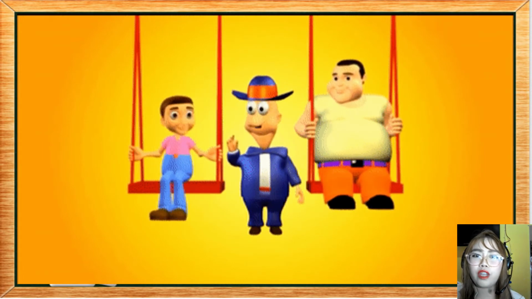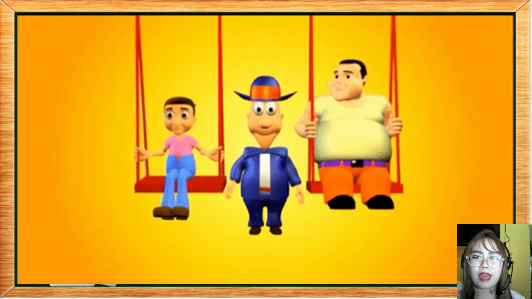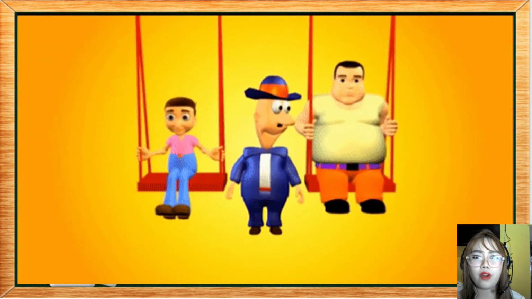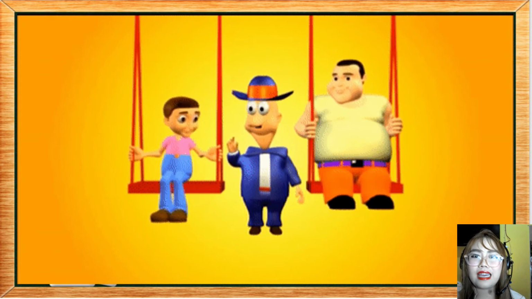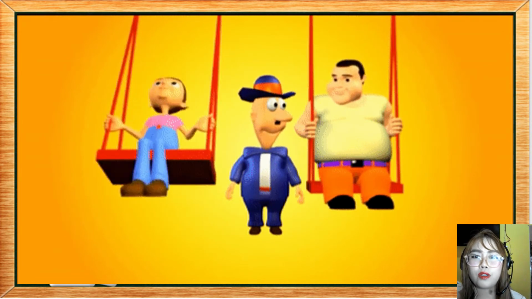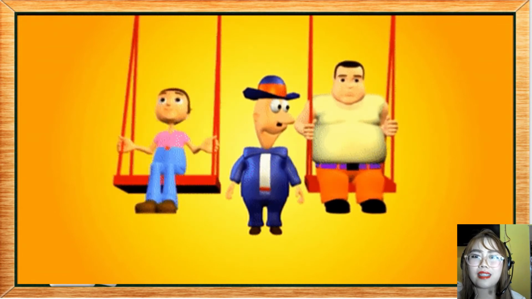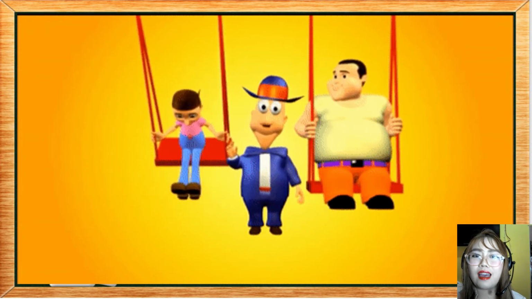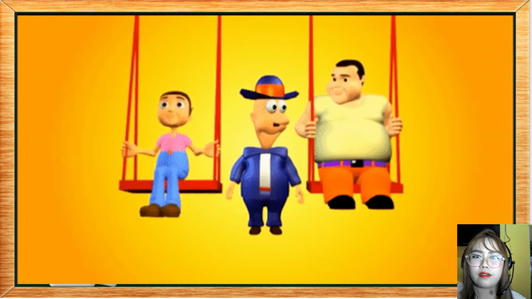Now, push this fat man with the same force. See, it does not go further because it has more mass than the little kid. So, the more mass there is, the force required to push an object is also greater.